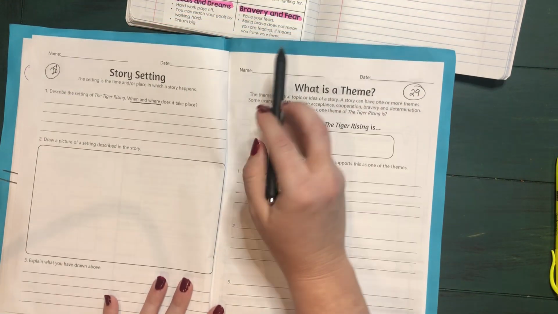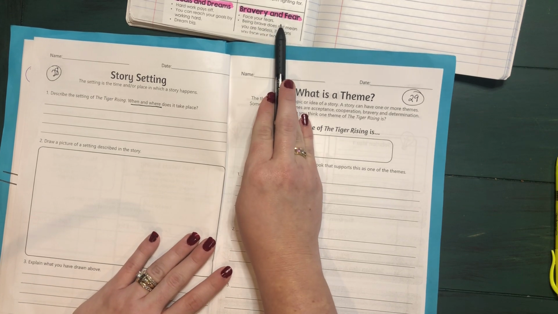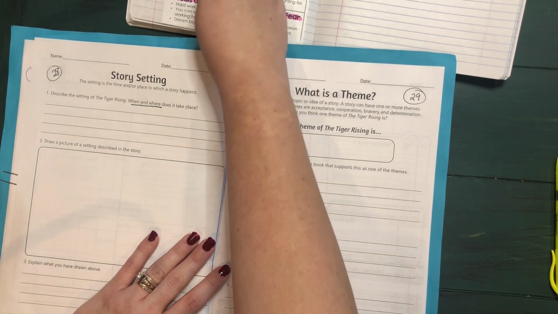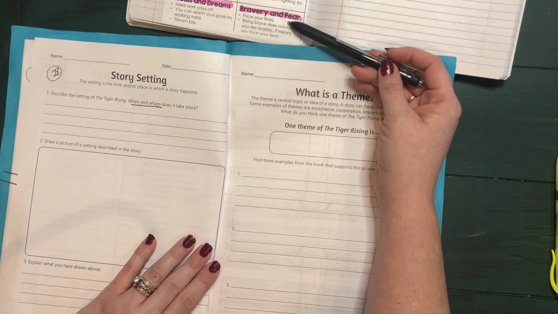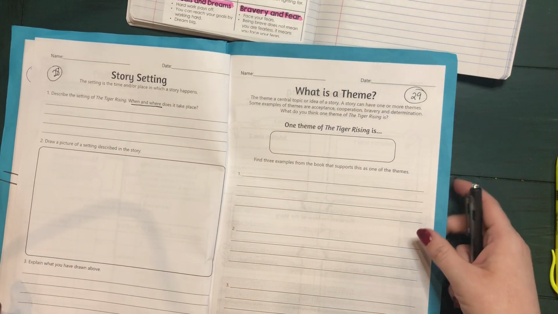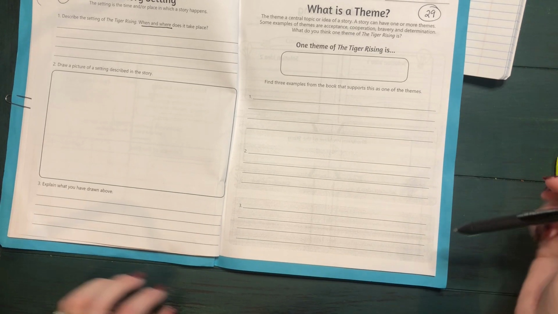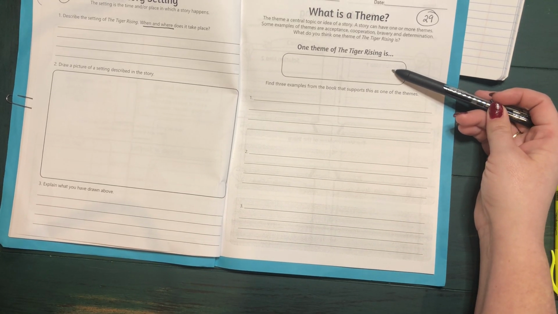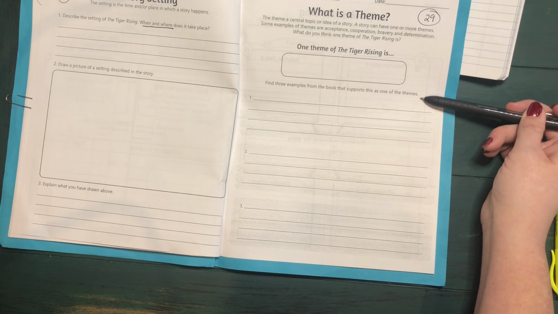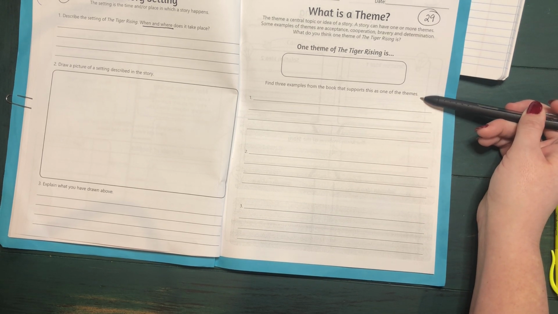If you need to go back to your notebook, remember I've given you at least 8 themes. That's what I've highlighted in pink. But you have to make sure that the theme that you've chosen relates to our story. Once you determine the theme that you want to focus on, you then are asked to find 3 examples from the book that supports this as one of the themes.